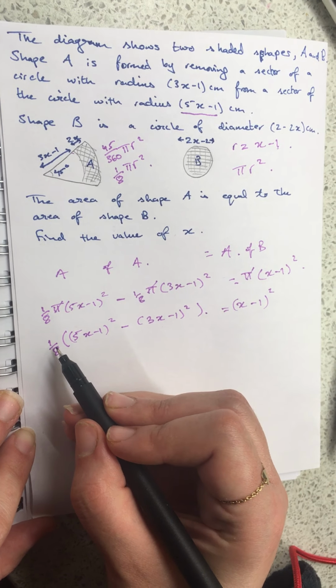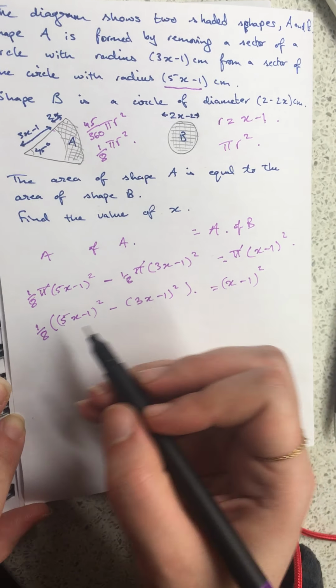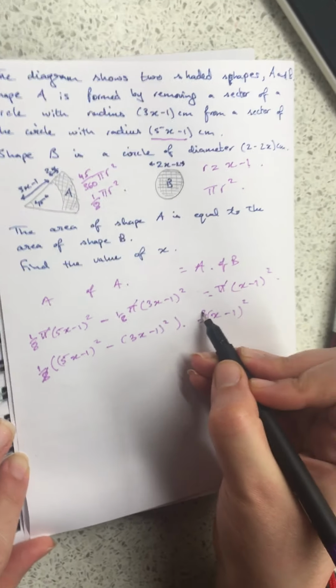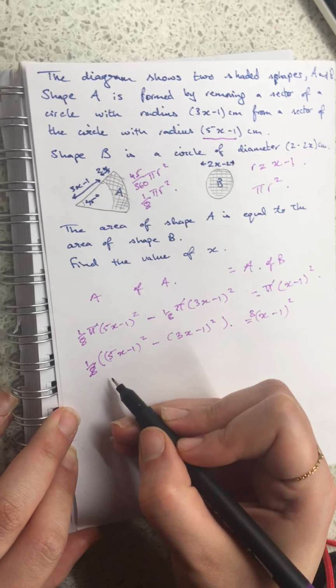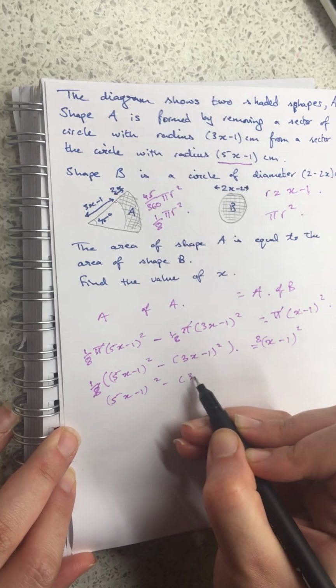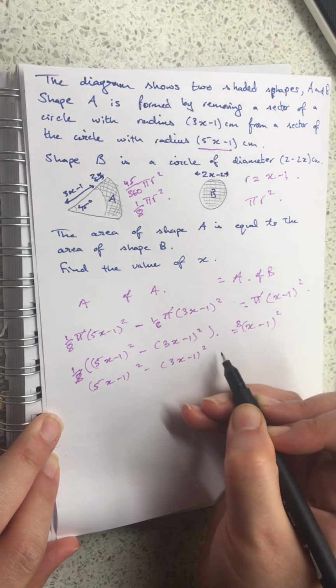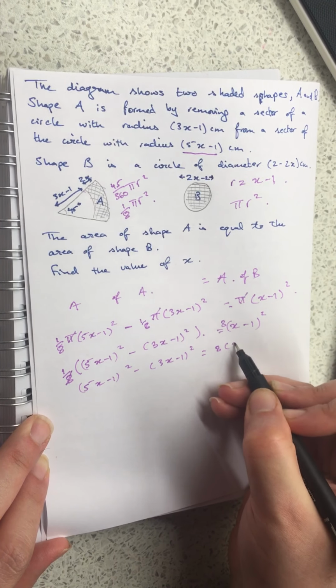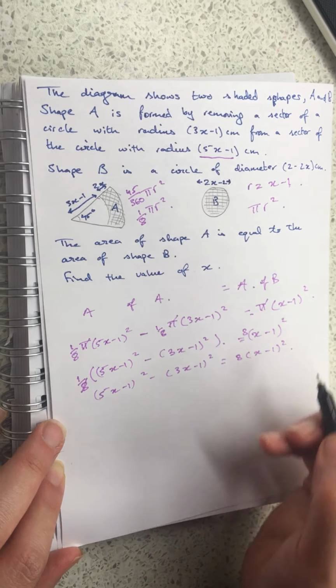I can multiply by 8 on both sides to get rid of this fraction. That will give me 5x minus 1 all squared, take away 3x minus 1 all squared, is equal to 8 into x minus 1 all squared.